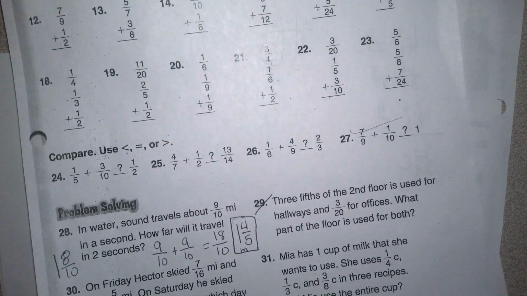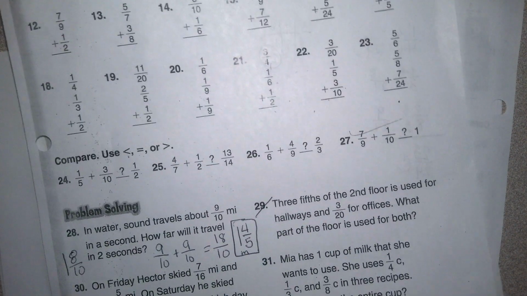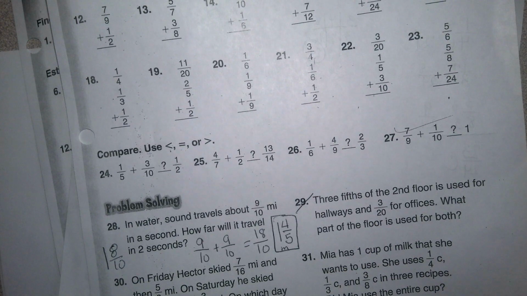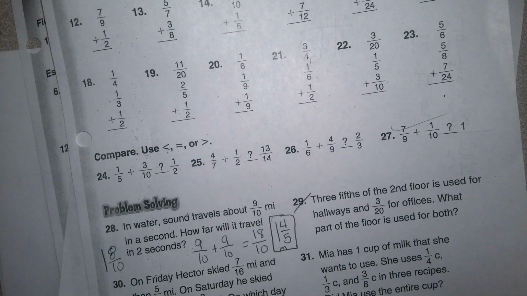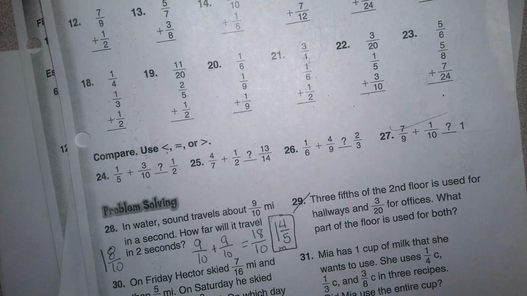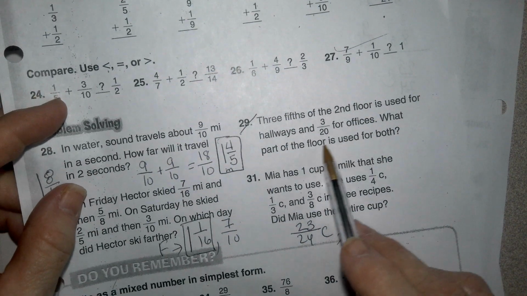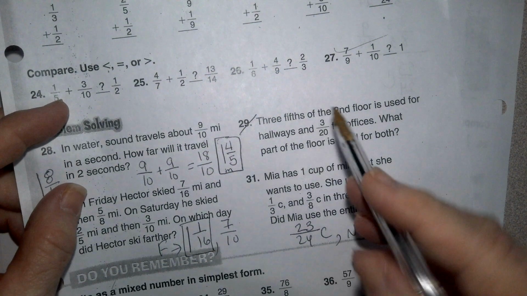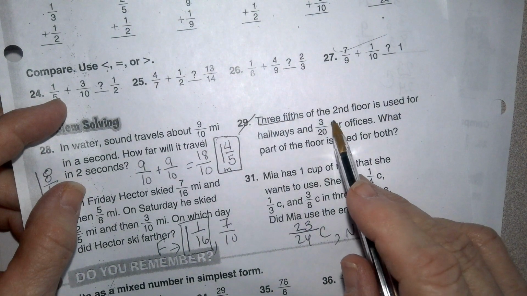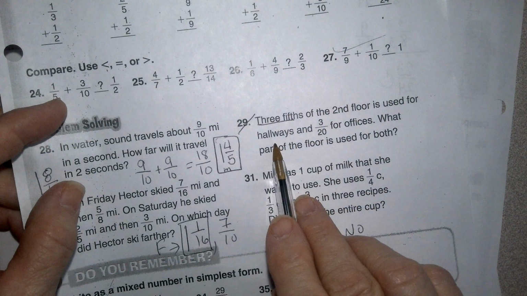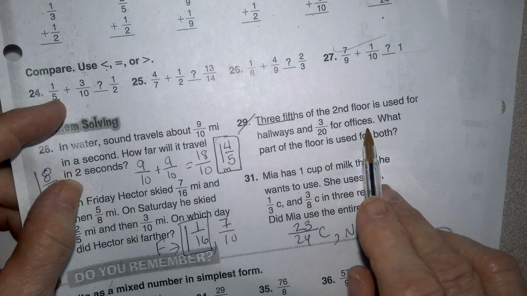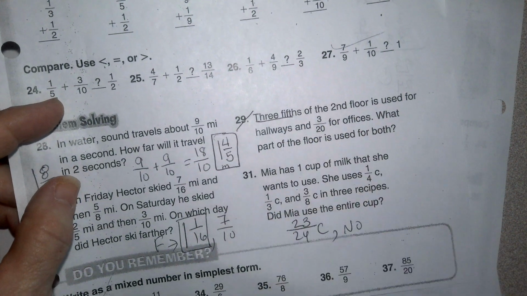So we don't do number 29? No, because I don't know what they're talking about. What part of the floor is used for both? I have a feeling it's going to be what part of the floor is used for both. 3/5 of the second floor is used for hallways, 3/8 is used for offices. Oh, I know what to do.